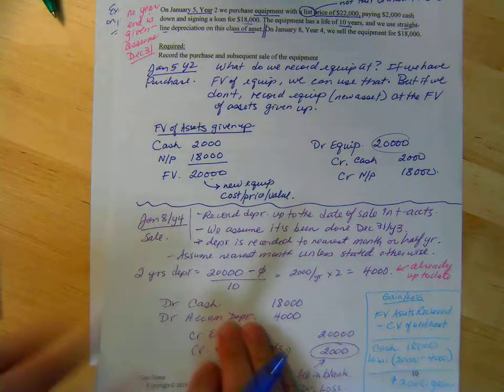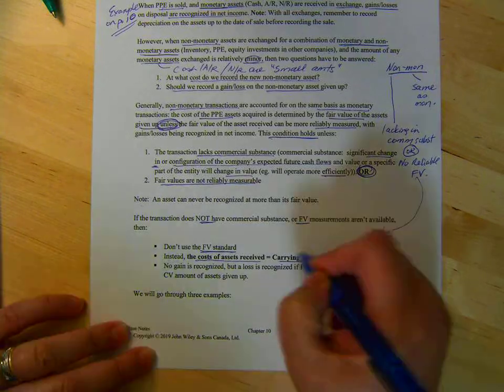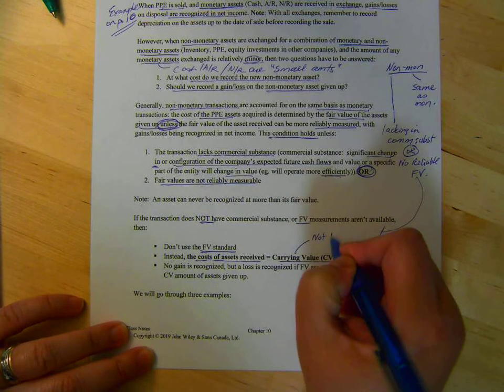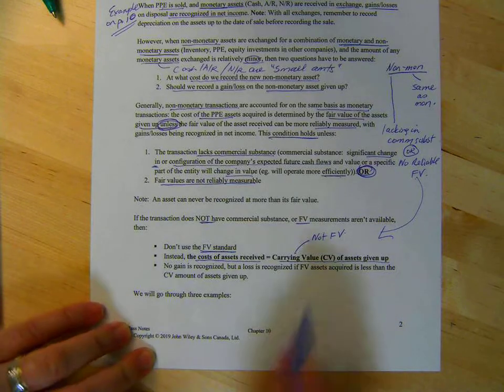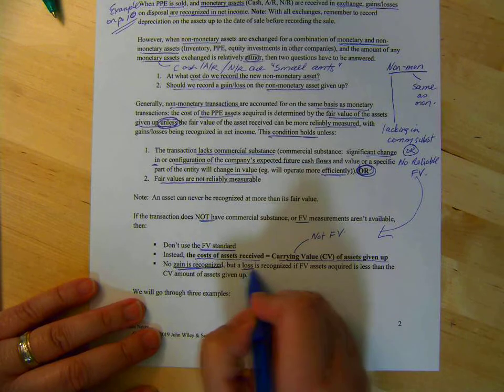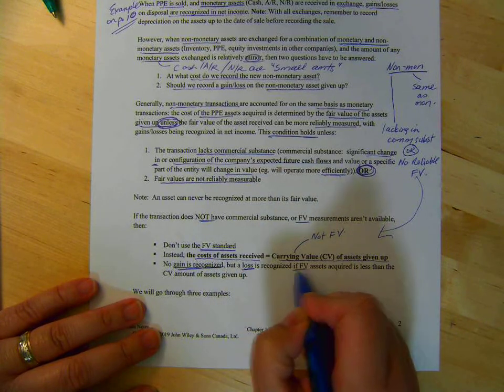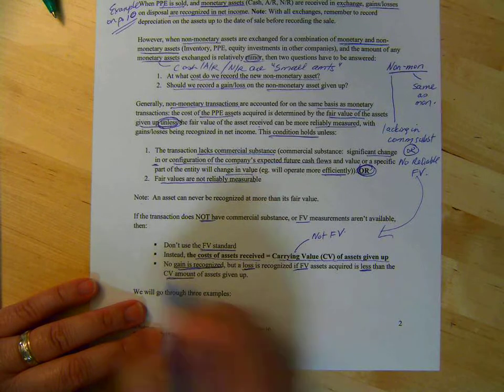Okay? We're going to do questions. So it's carrying value, not fair value. That's the fair value standard. No gain can be recognized, but a loss is recognized if the fair value of the assets acquired is less than the carrying value of the assets given up.